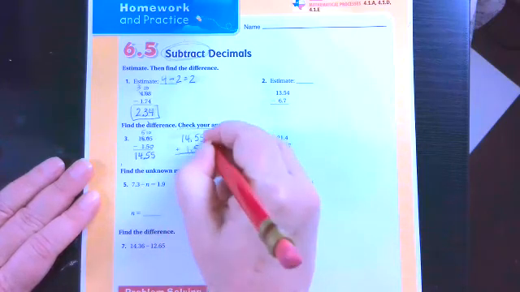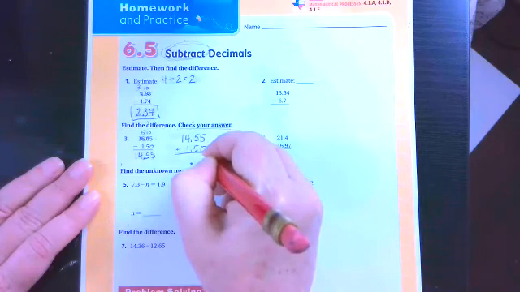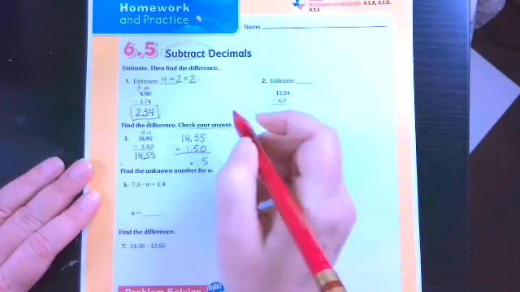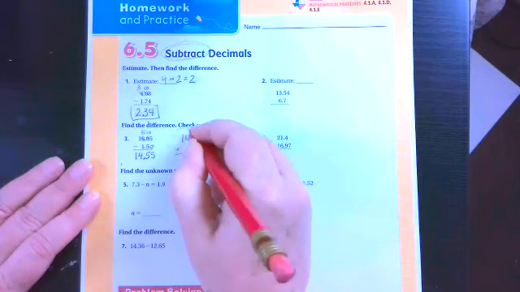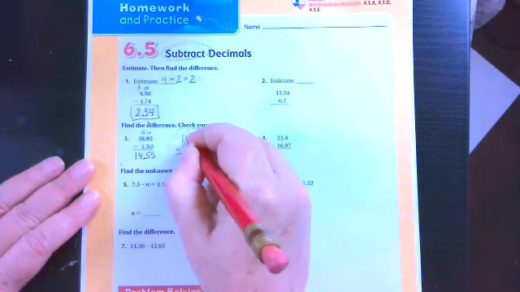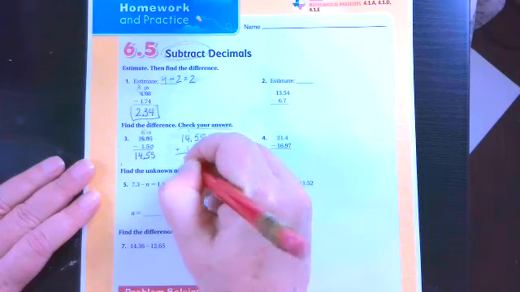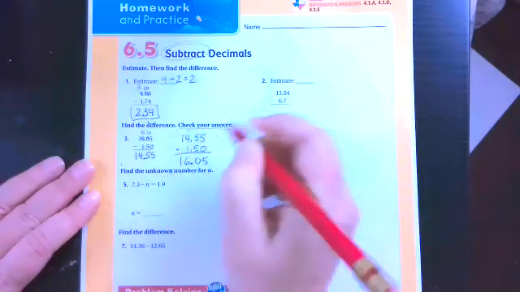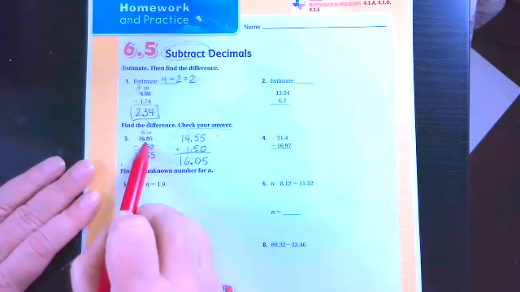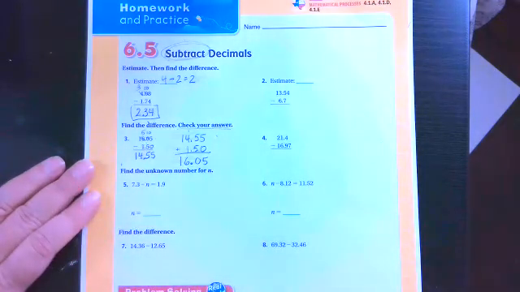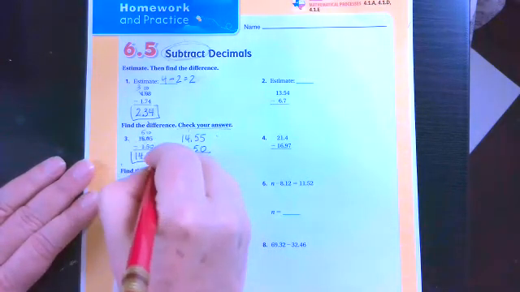Put my decimal. 5 plus 0 is 5. And 5 plus 5 is 10. Put down my 0 and carry my 1. 1 plus 4 is 5, plus 1 is 6, and 1 plus nothing is 1. So I got 16 5/100, and that's what I started with, 16 5/100. So if those match, I know that I got my answer right, and I can box it in.